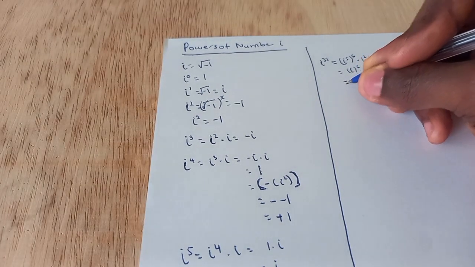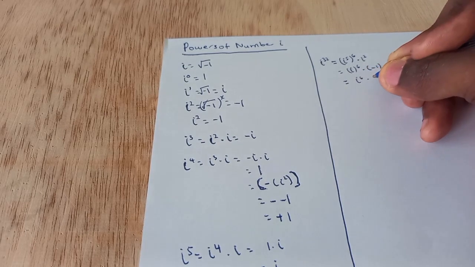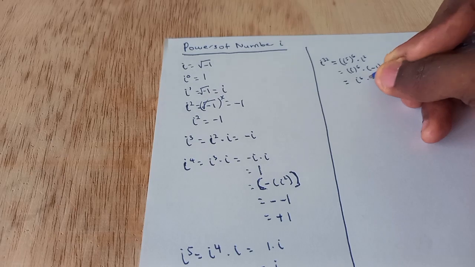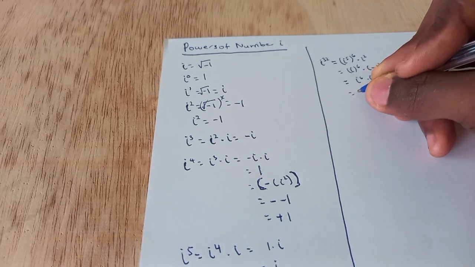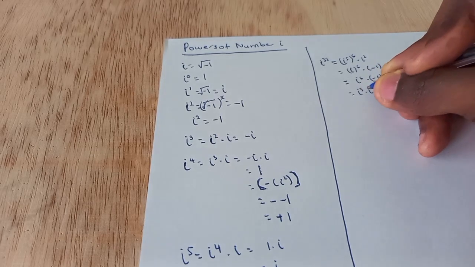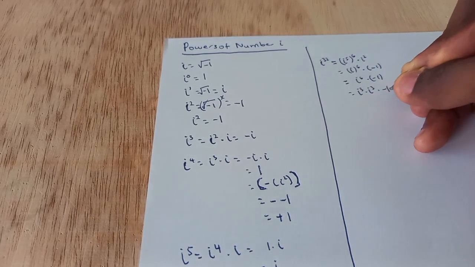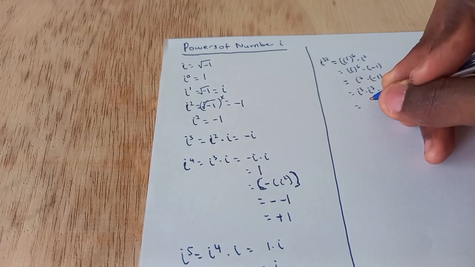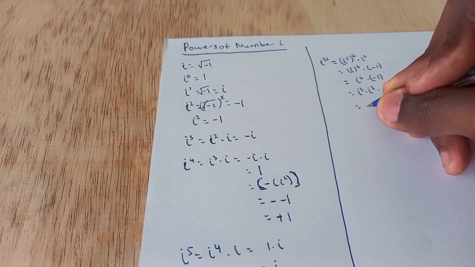And i raised to the power 6 here times -1. We have this to be i raised to the power 3 times 3 times -1. i raised to the power 3 is -i.